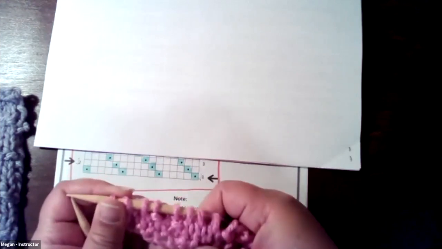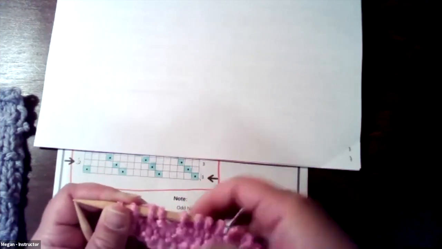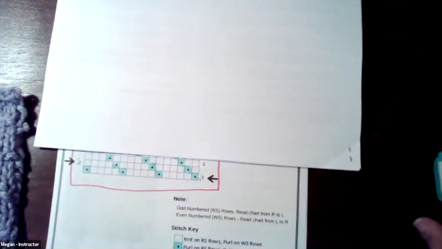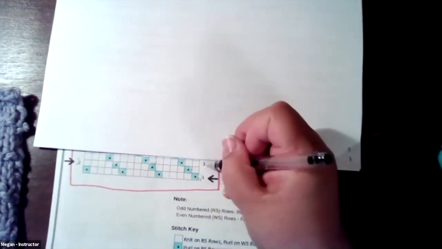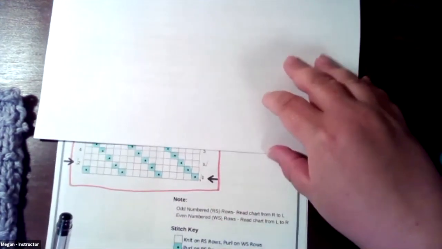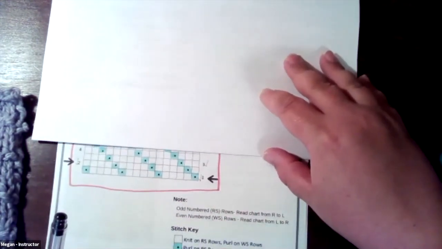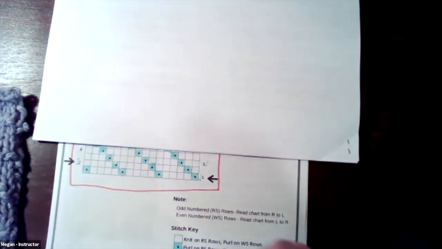Okay, so that's my row 3. And I'm starting to see my bumps kind of line up here. I'm going to say that I completed this row. Then we're going to try to do row 4 using the chart, and then we'll check in. And feel free to come off mute if you have any questions.